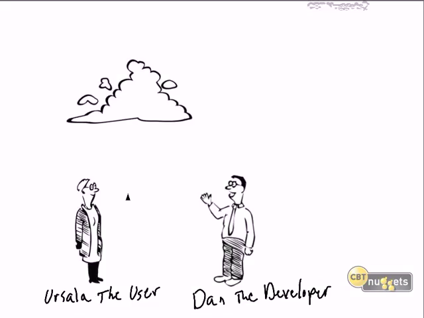So here we are with, of course, our infamous cloud up here. And we've got Ursula the user and we've got Dan the developer. Both of these individuals are going to be utilizing Amazon's S3. So we'll put that up here. Amazon is out here, and they want to use the Simple Storage Solution.